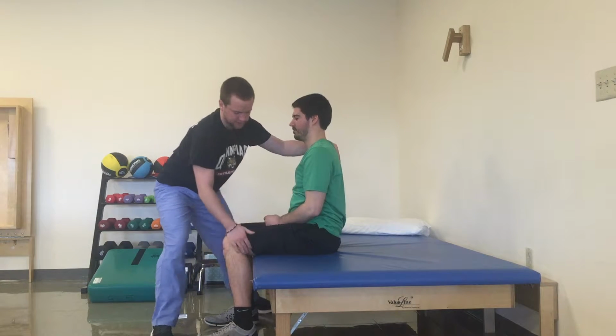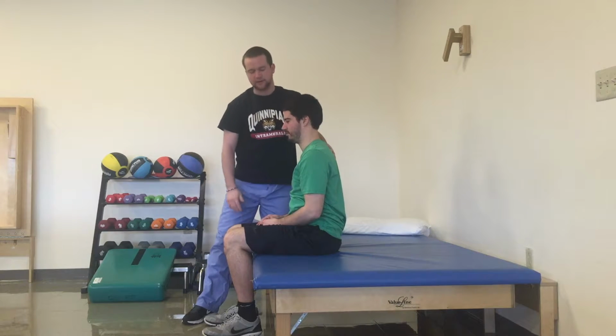And then always stabilize your patient, never leave them unguarded. And now he's in that nice sitting position.